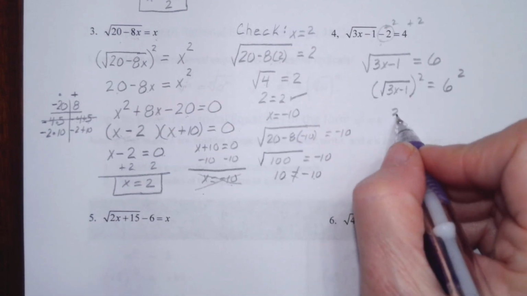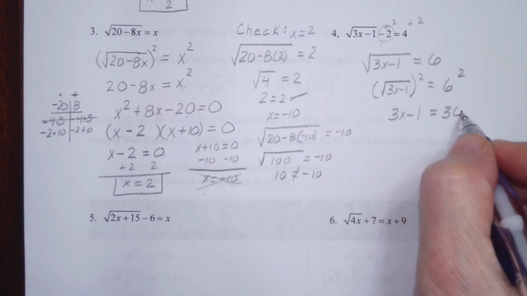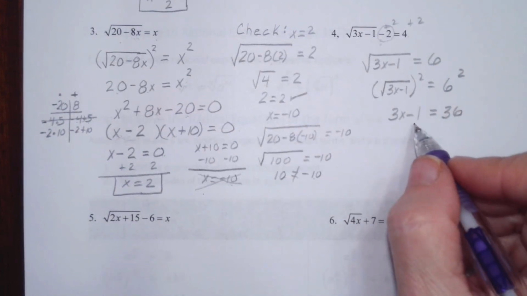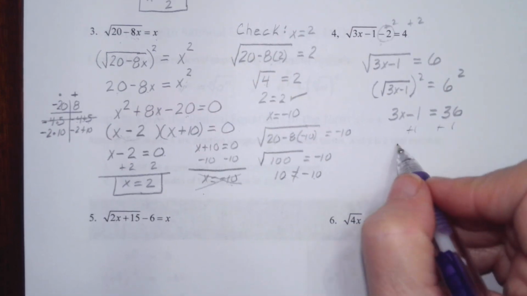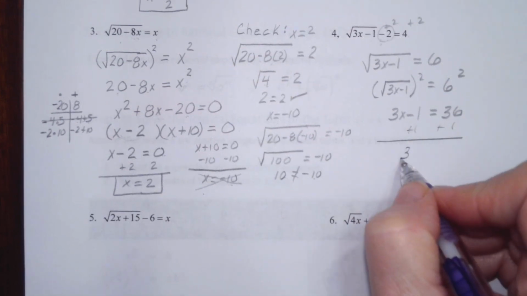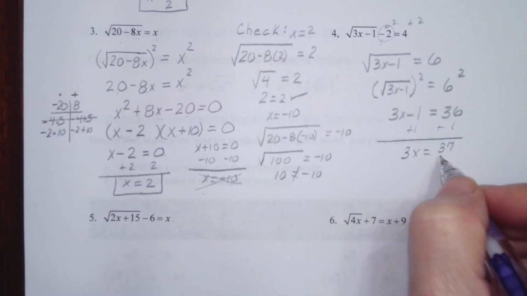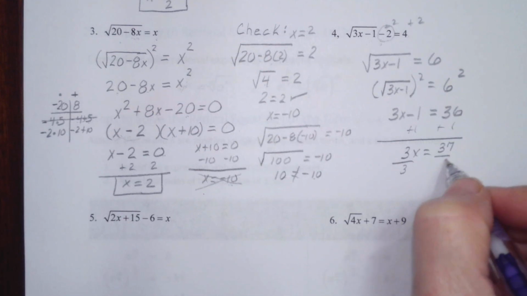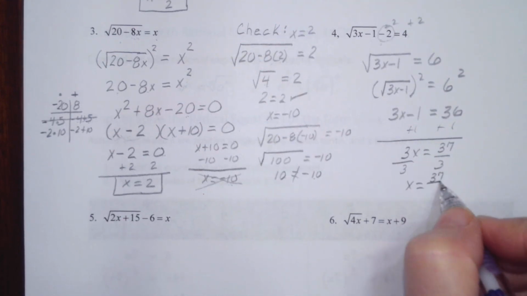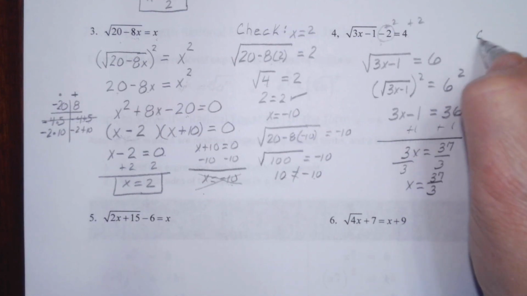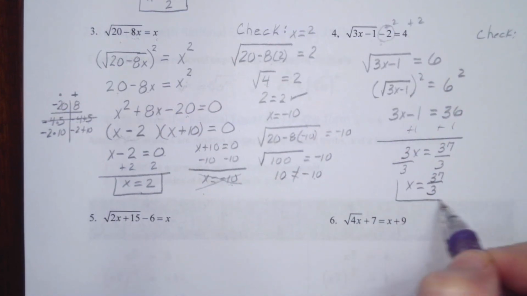Which would then give us 3x minus 1 is equal to 36. And then we would add 1 to both sides, and we would get that 3x is equal to 37. And then divide by 3, divide by 3. So x is equal to 37 over 3. And then we can check it, and this is a good answer.